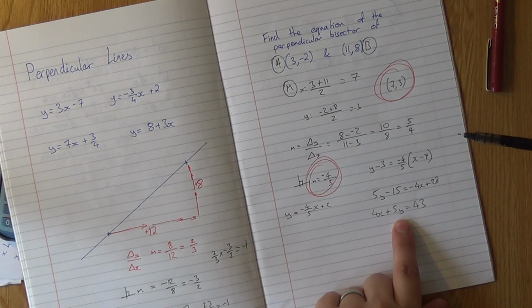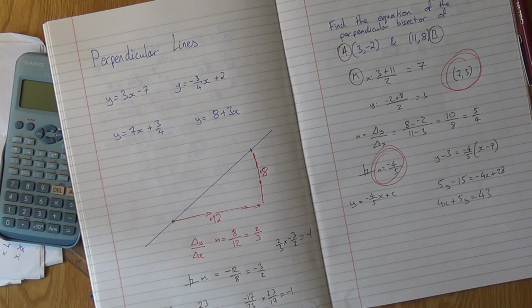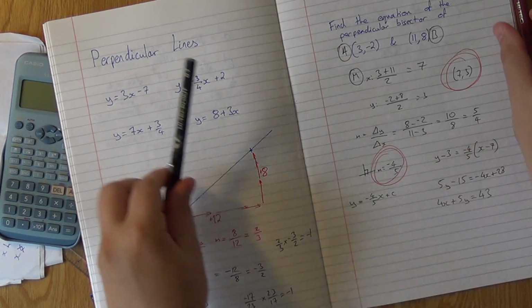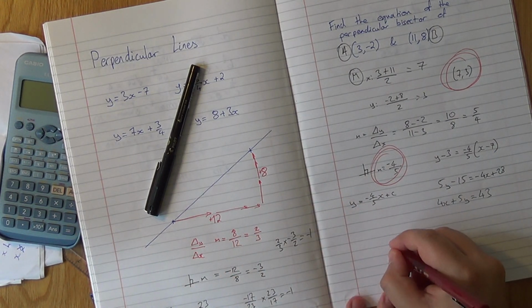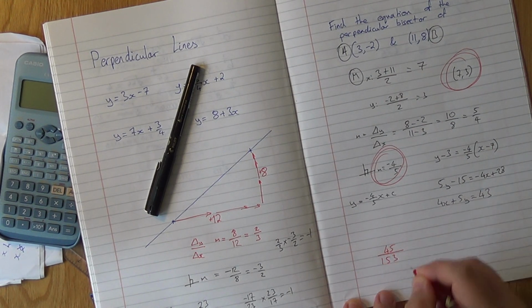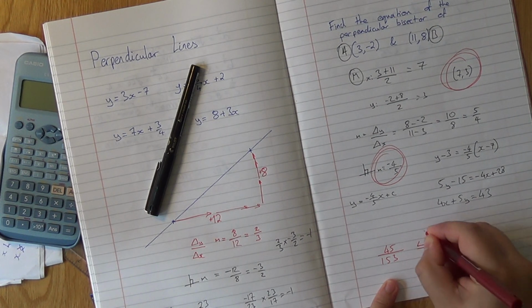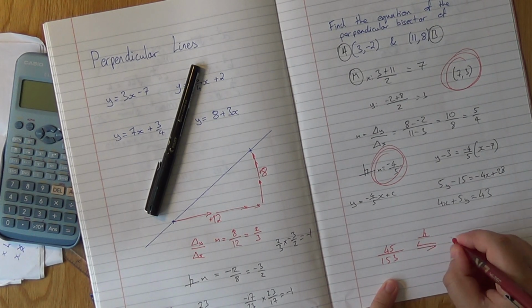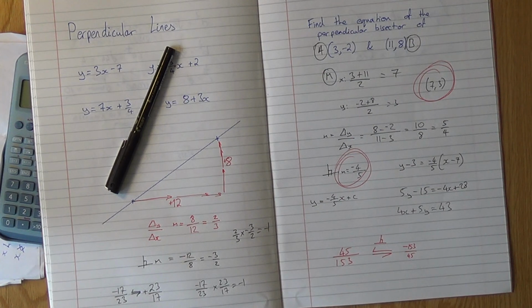So, the key thing here, the key new information, in fact the only new information, hopefully, is that if I give you a gradient, you can find a perpendicular gradient by doing the negative reciprocal. So to pick another one at random, let's do 45/153. So that's some gradient of some line. The perpendicular gradient to that is negative 153/45.